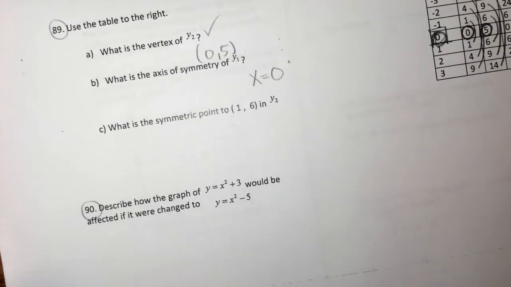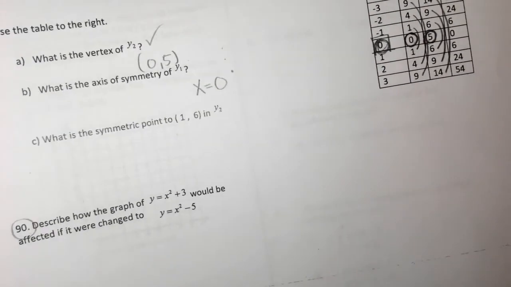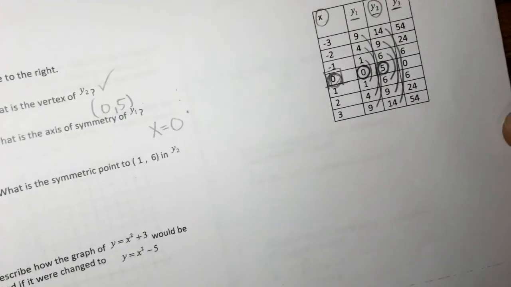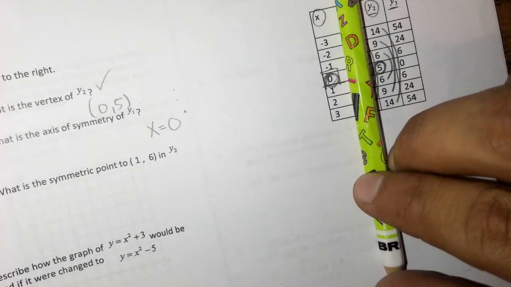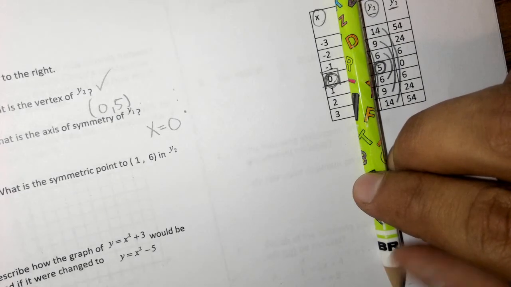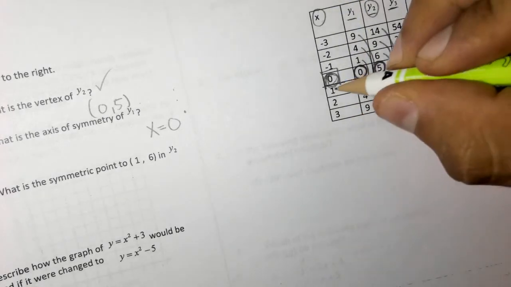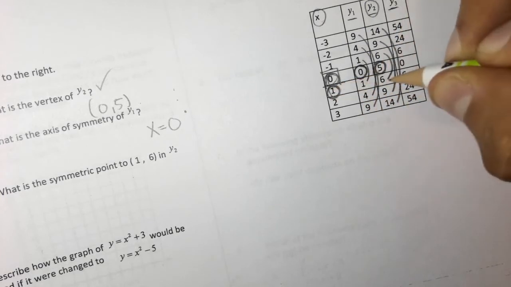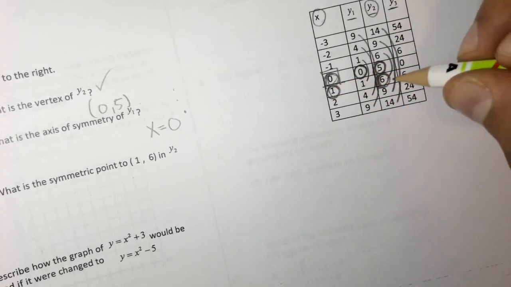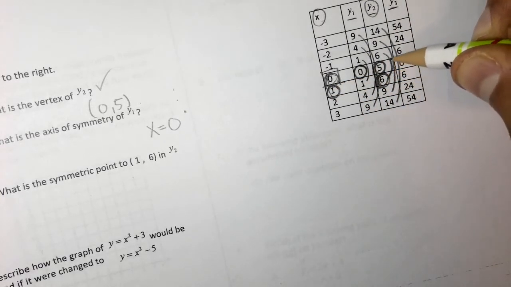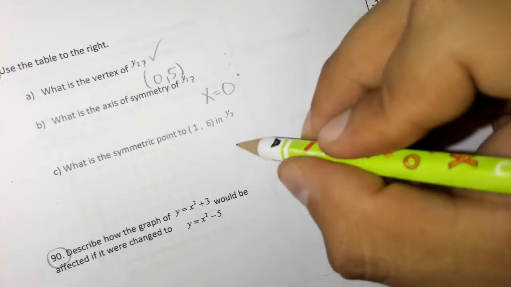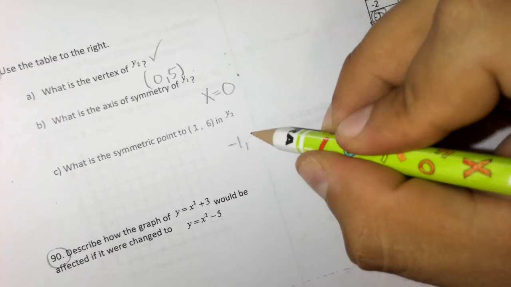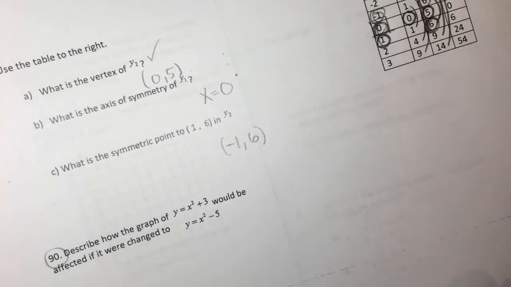And then finally, what point is symmetric to 1, 6 in y2? So we go back to y2, so I no longer need y1. And we're talking about the point 1, 6. So we're talking about this point, the 1 and the 6. What point is symmetric to it? So we basically just follow our line that we already drew. It looks like this and this. So the point -1, 6 would be our symmetric point.